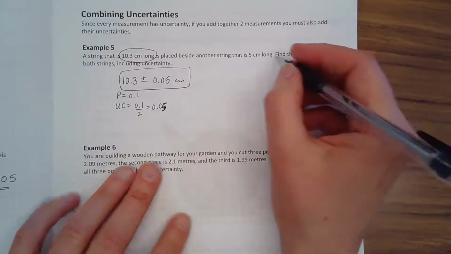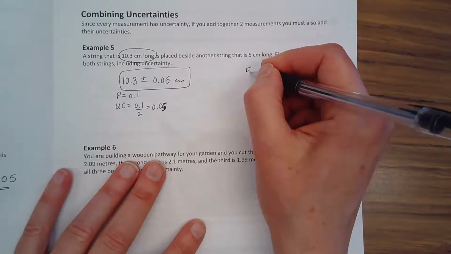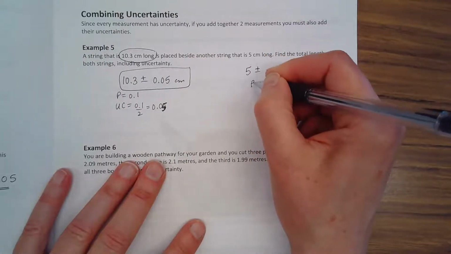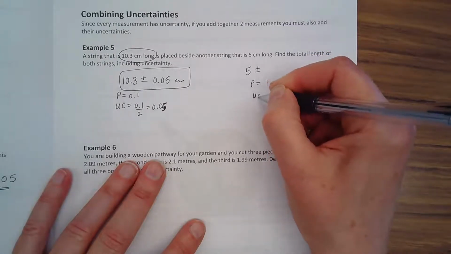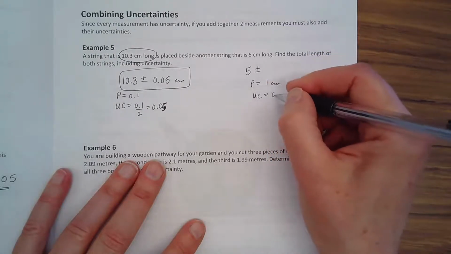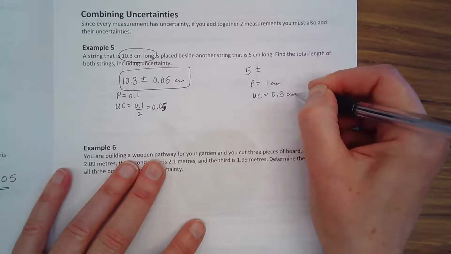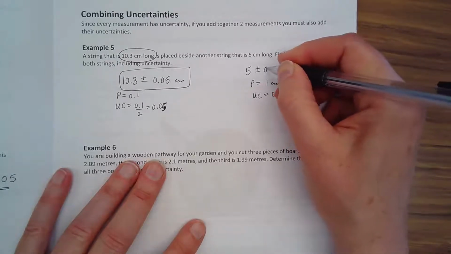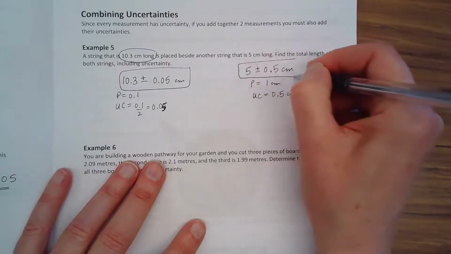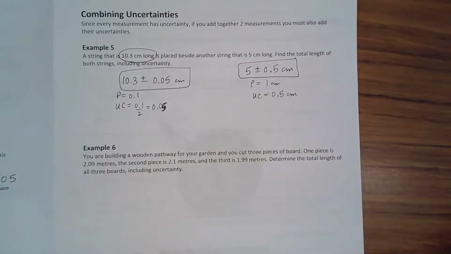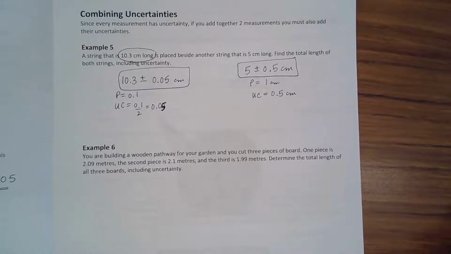Let's take a look at the second measurement. The measurement is 5 plus or minus, the precision will be just 1 centimeter. So the uncertainty is 1 divided by 2, 0.5. Okay, so here's my 2 measurements. Find the total length of both strings, including uncertainty.